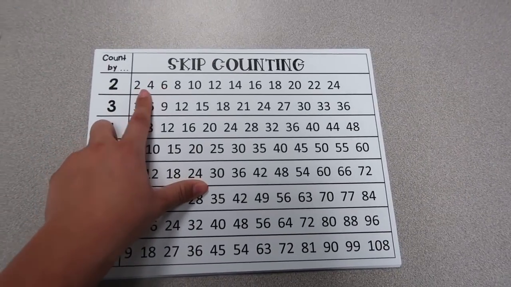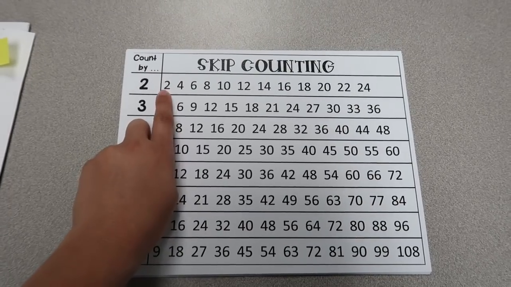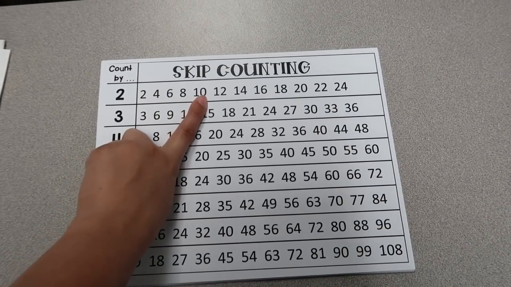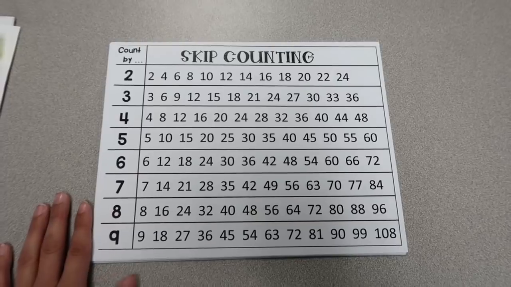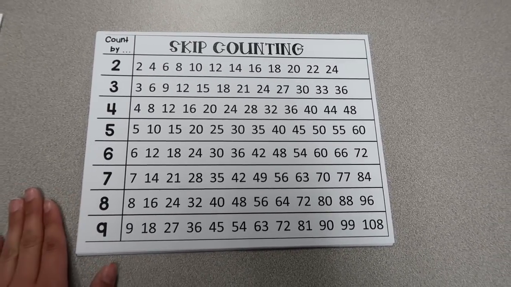So every time you skip count is one more group. So if you're trying to find 2 times 5, you can go 1, 2, 3, 4, 5. 2 times 5 is 10. I know that's obvious to you, but to an 8-year-old, that is not obvious. So yeah, I'm hoping that that will help them.